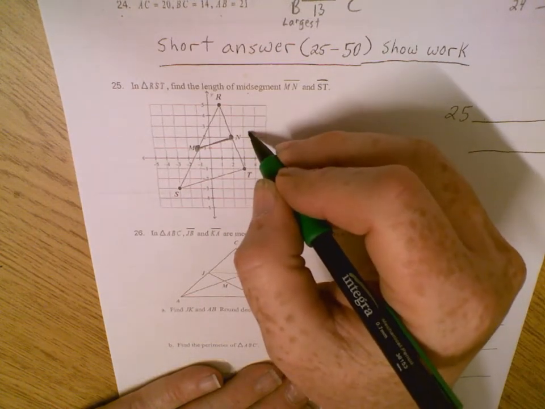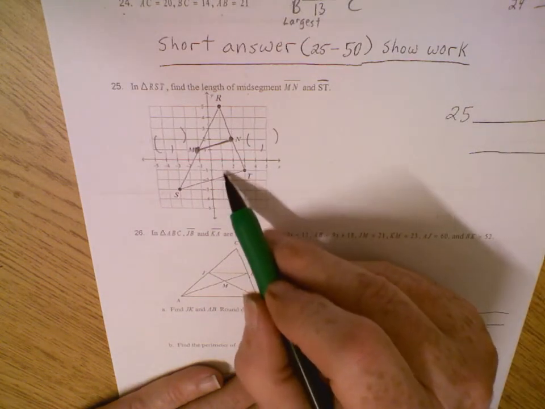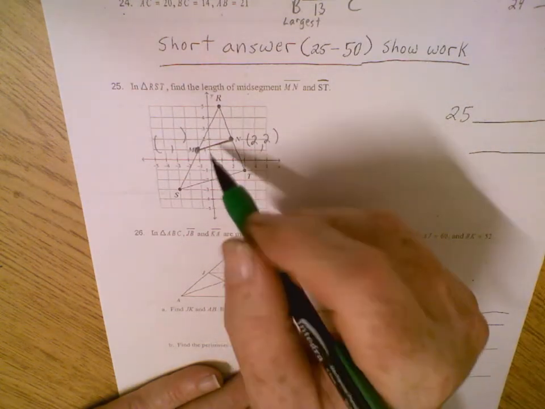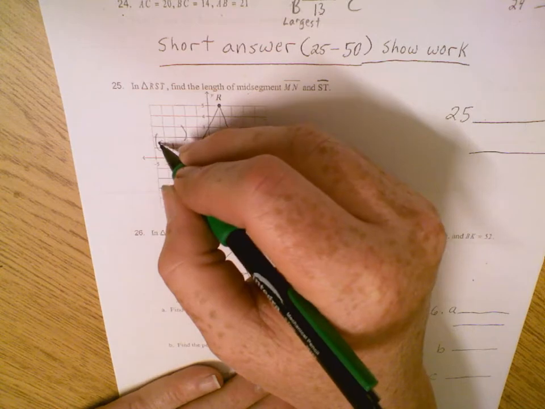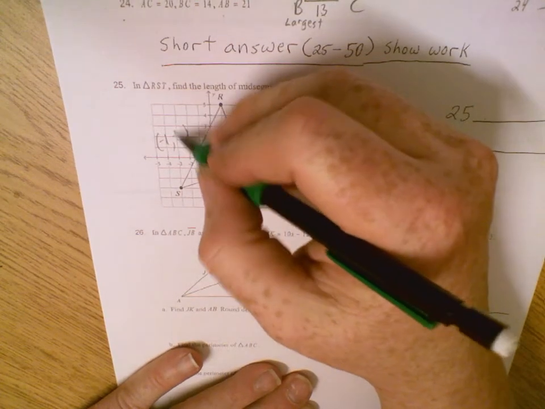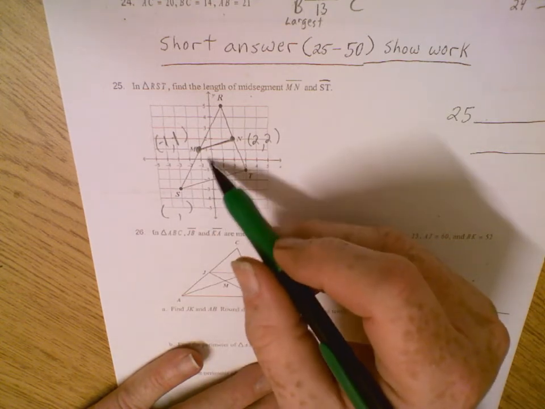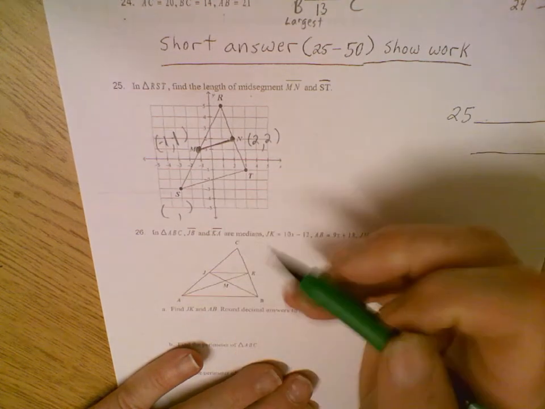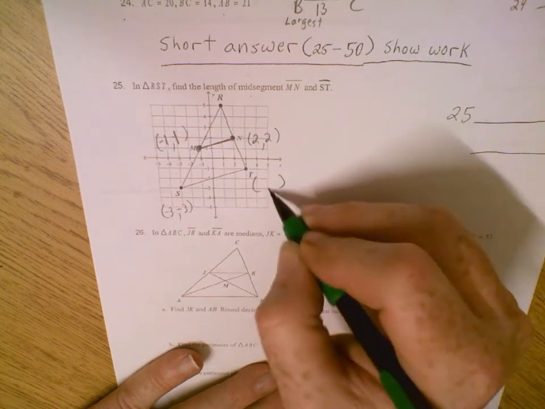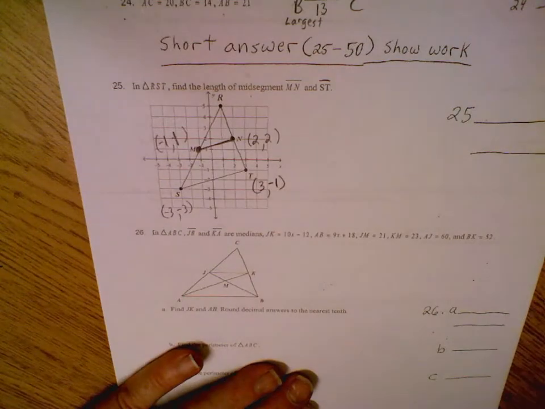So first thing I need to do is find the coordinates of some of these. Well, the coordinates of N are 2, 2. Coordinates of M are -1 and 1. Oops, the second one should be a +1. So -1 and 1. S, the coordinates are left 3, down 3, so that's a -3 and a -3. And T, the coordinates are right 3 and down 1, so 3, -1.